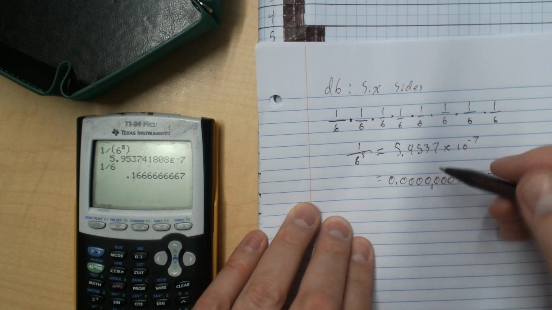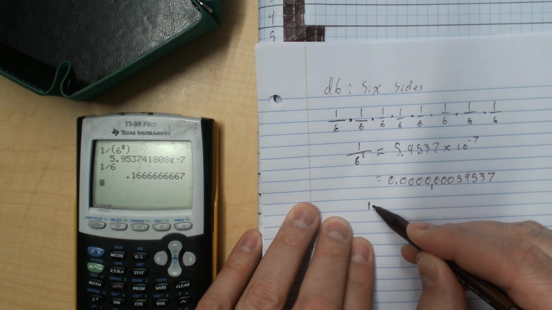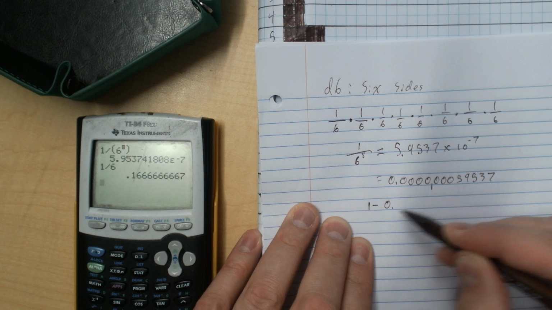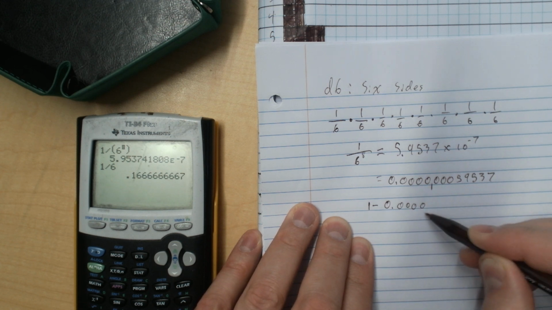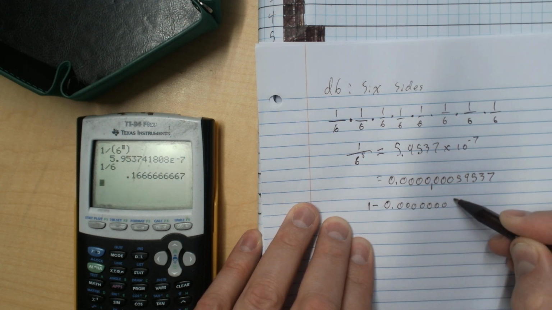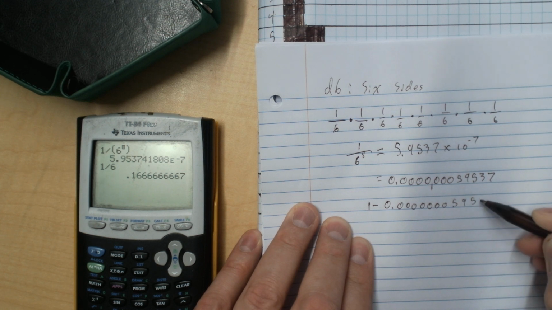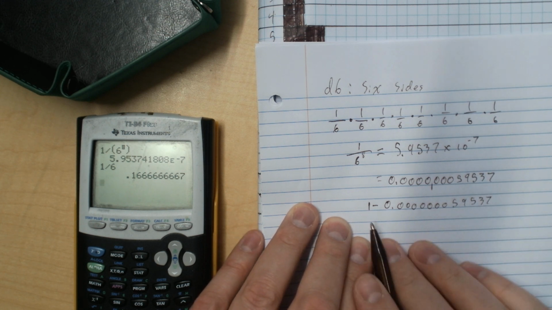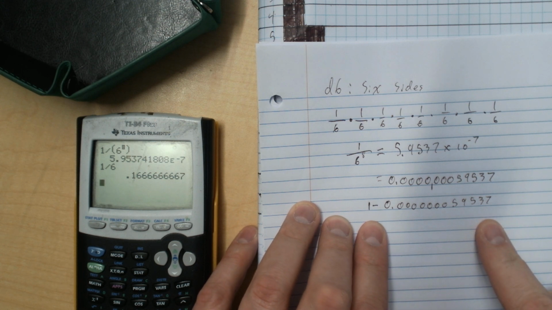The reason is because this is the likelihood that that will happen, or that not that will happen.